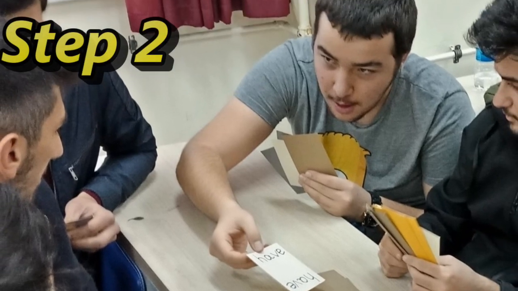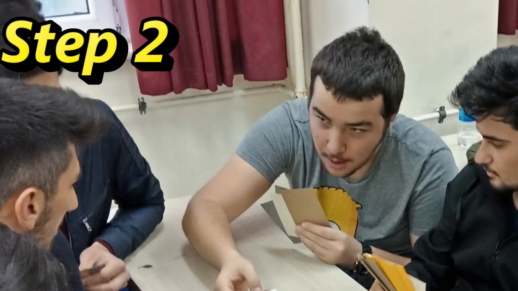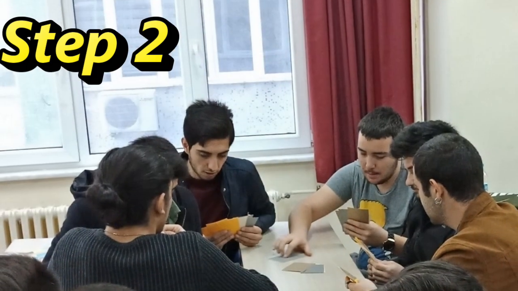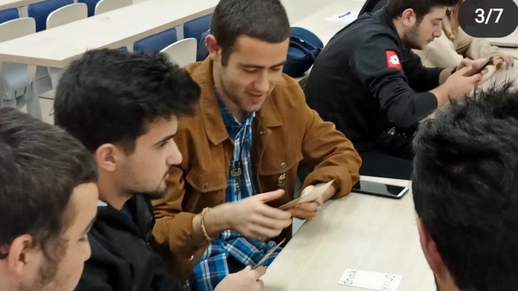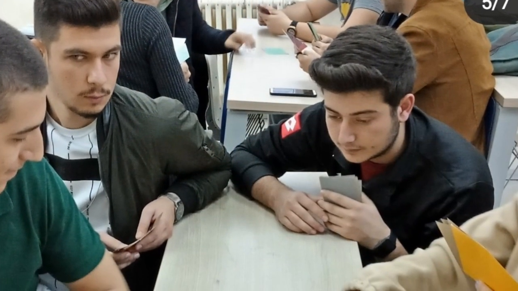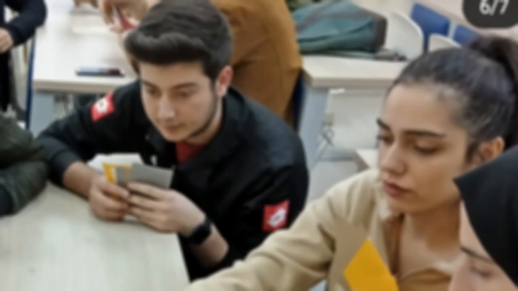Step number 2. Divide your students into 2 teams and give a set of grammar poker cards to every team. At the beginning of the game, every student gets 6 cards. The rest of the cards are on the desk. Let's look at how my students play grammar poker.